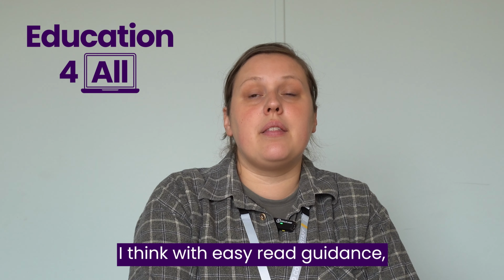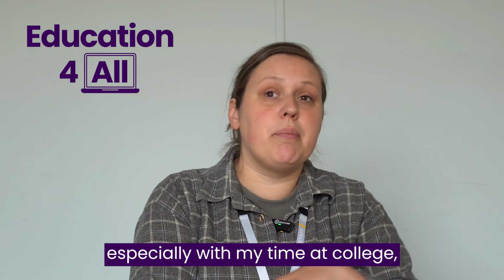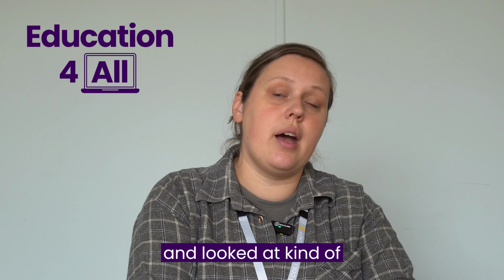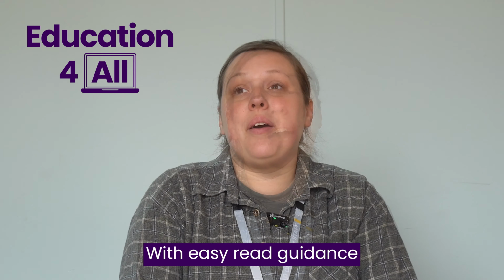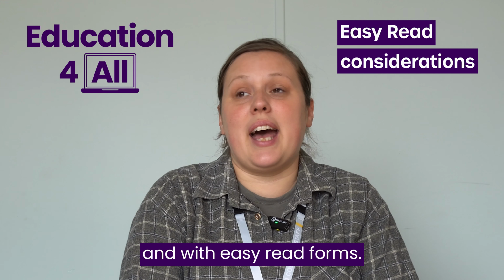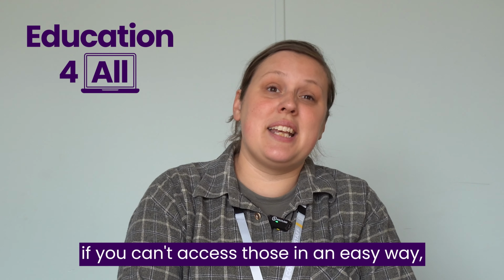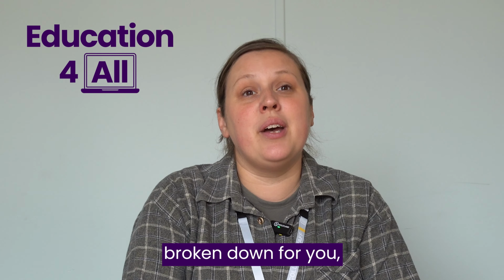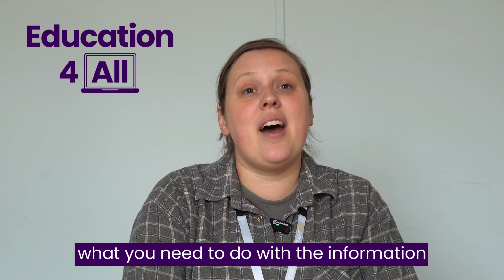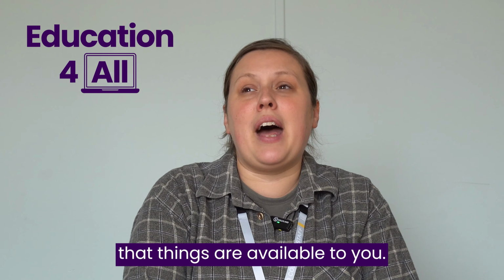I think with easy read guidance, especially with my time at college, we've gone through and looked at kind of different ways to embed that across. With easy read guidance and with easy read forms, actually, if you can't access those in an easy way, even if the information's broken down for you, you need to know how you can access it, what you need to do with the information, and also that things are available to you.